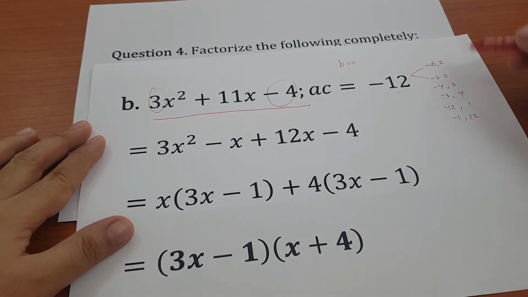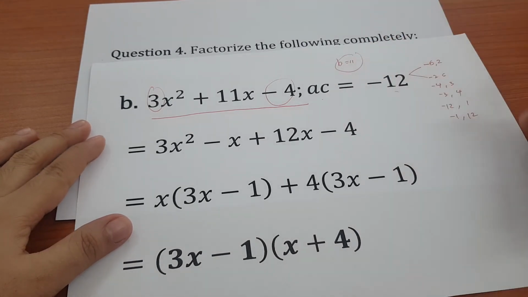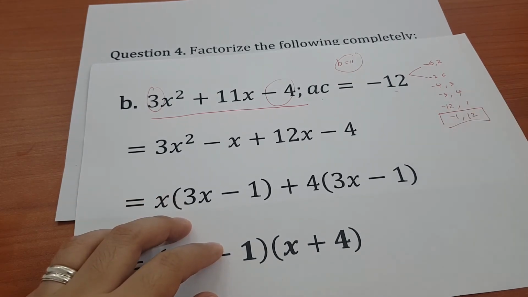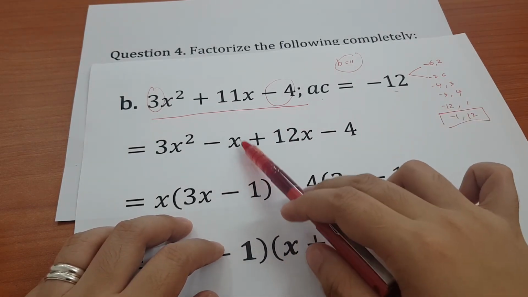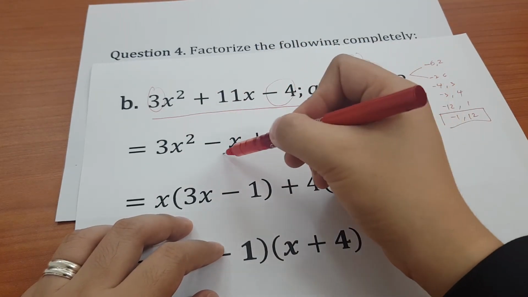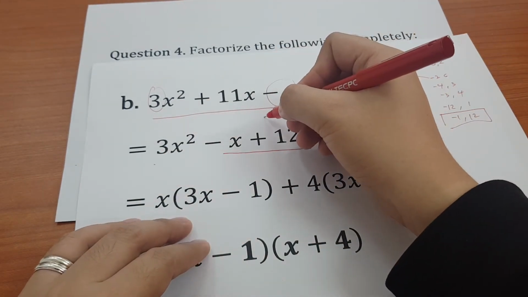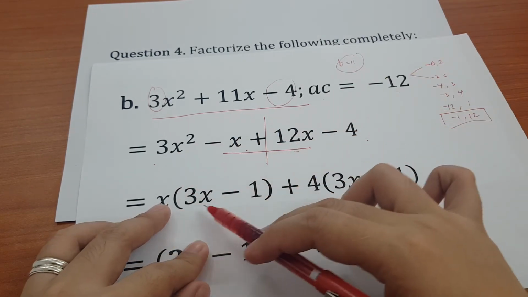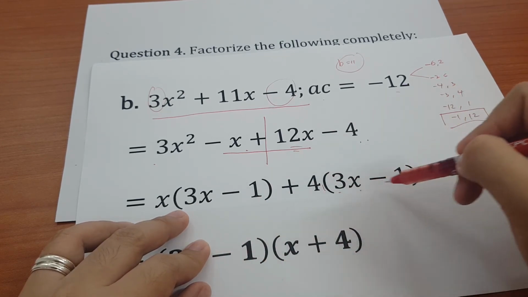So which of these factors will give you, when you add them, the value of your b, which is 11? In that case, this one, right? Minus 1 and 12. So we will rewrite this 11x as minus 1x plus 12x. So 3x squared minus x plus 12x minus 4. You divide this into two parts here. You take the common here and you take the common here. The common here is x, so the remaining is 3x minus 1. The common here is 4, so the remaining is 3x minus 1.